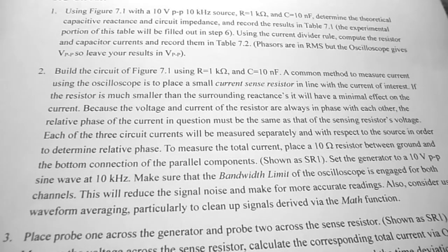So it says each of the circuit's currents will be measured separately with respect to the source in order to determine relative phase. To measure the total current, place a 10 ohm resistor between ground and the bottom connection of the parallel components. This is shown as SR1. And then we're going to set up the generator to a 10 volt peak-to-peak sine wave at 10 kilohertz.